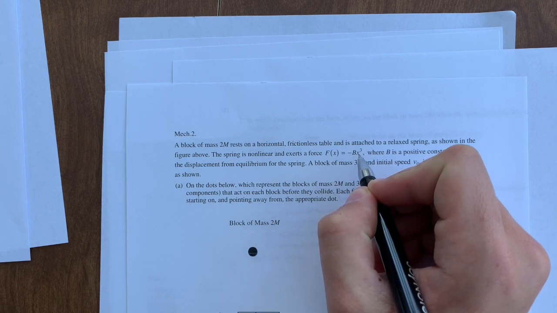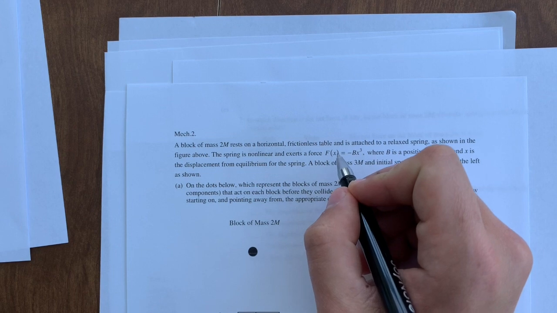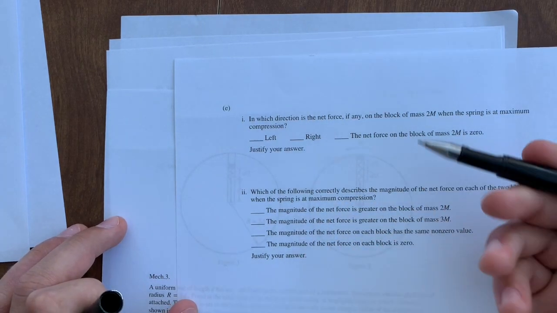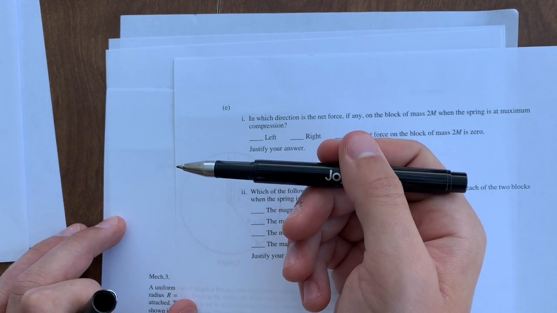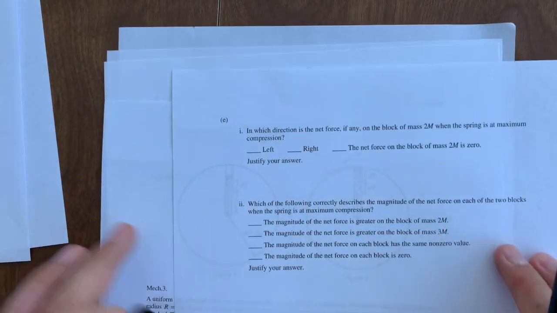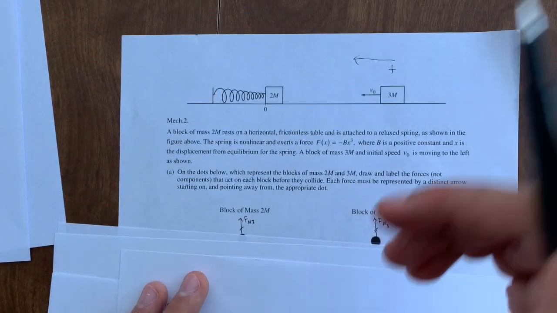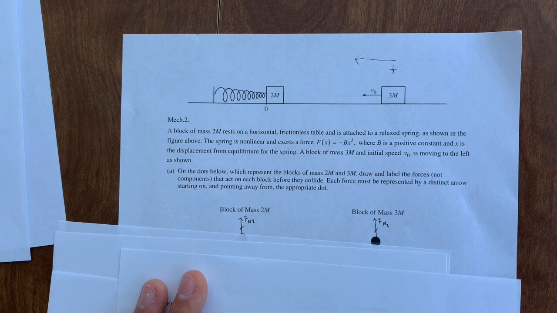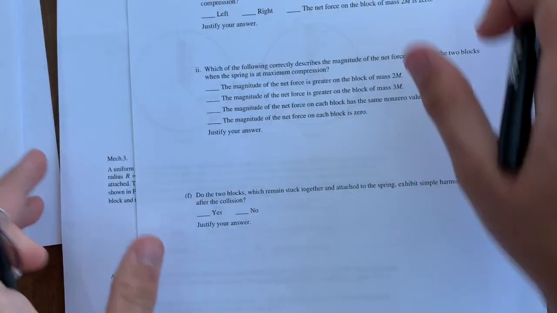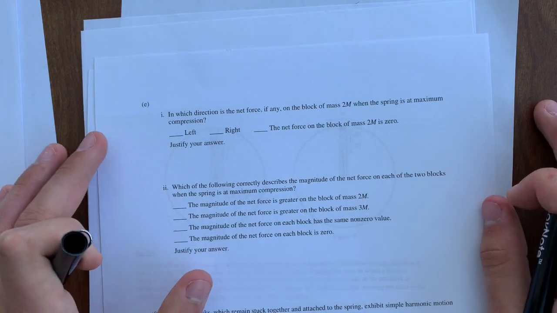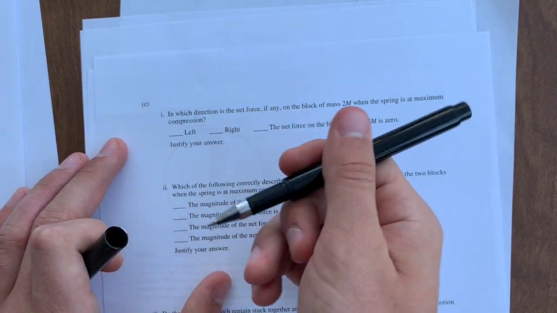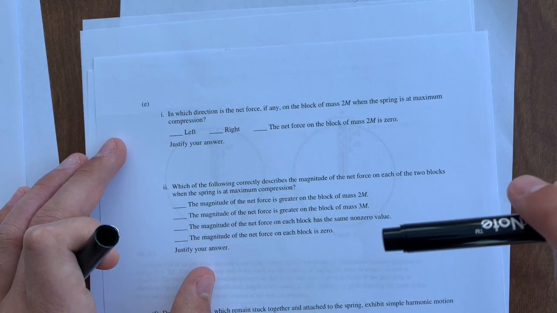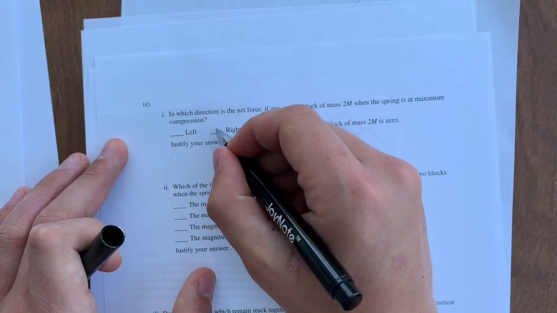So when the displacement is positive, the force is negative. In this case, the displacement is positive in the left direction, so the force is negative in the right direction, because remember, we said that the left direction is positive and the negative direction is right. If we have a positive displacement d to the left, then we must have a negative force from the spring, right. That's the only force applied to the block of mass 2m, so our answer must be right.